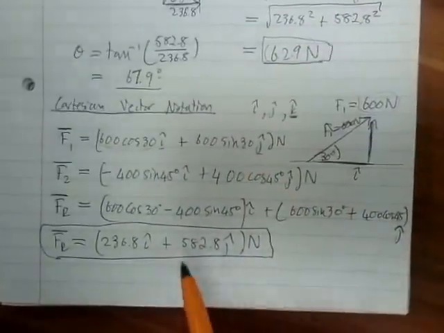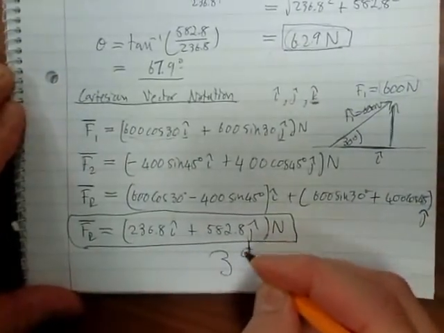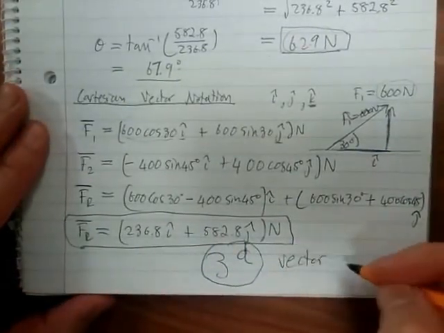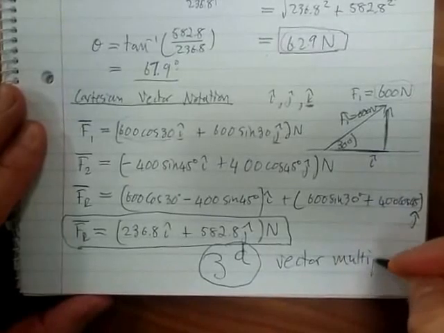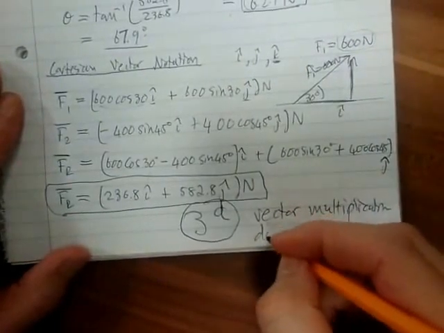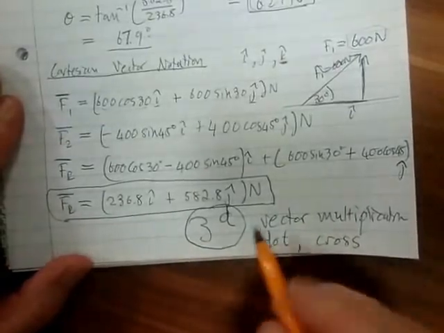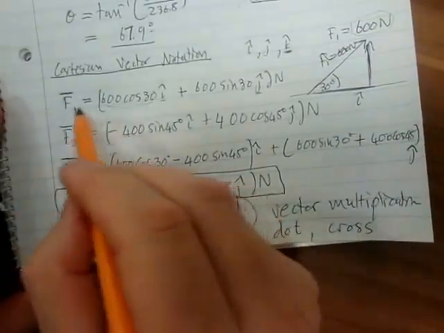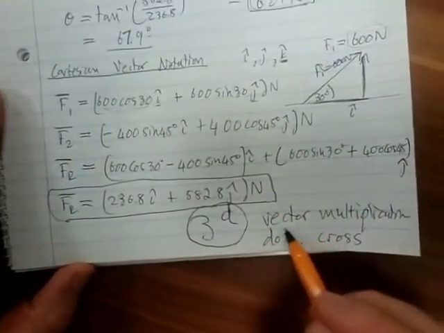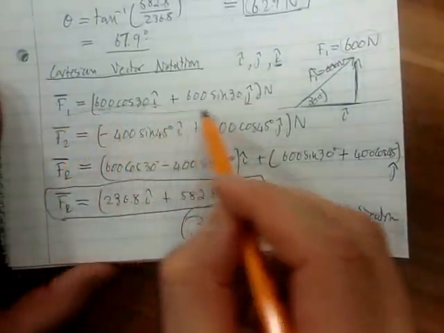But guys, listen, when it comes to 3 dimensions, 3D, when we have vector multiplication, the dot product, the cross product, it is imperative that you learn to write your vectors, your forces, in Cartesian vector form, because it might only be possible to do vector multiplication when you have your forces in this format.